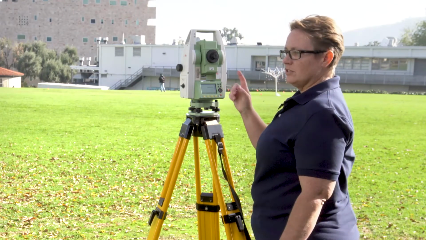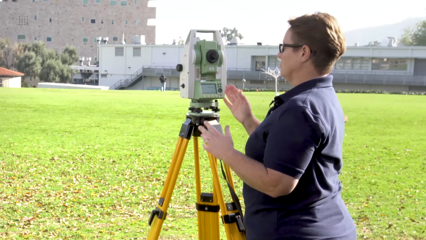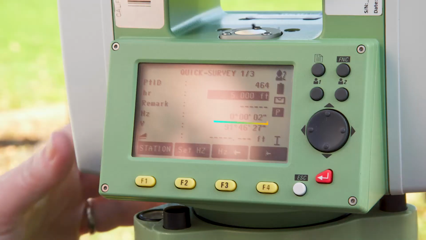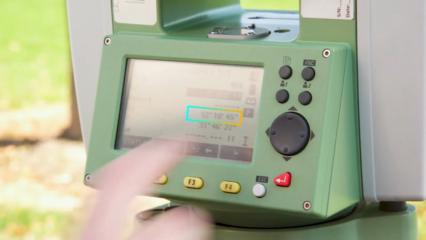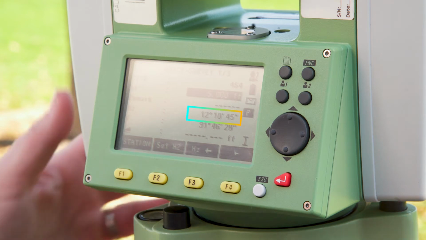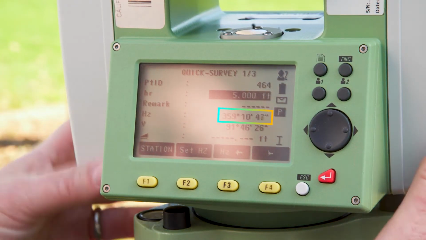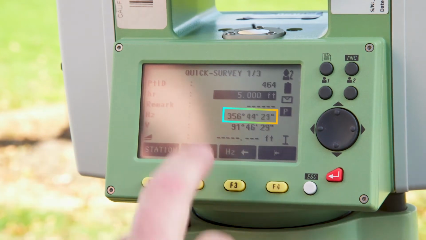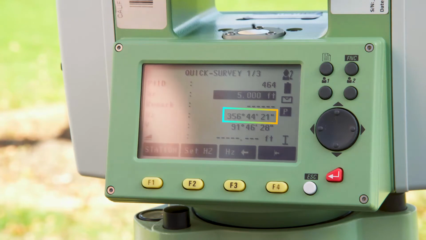Now let's check to make sure that the angle is reading in the correct direction. We want to make sure we're reading angles to the right or clockwise. As I turn the instrument to the right, you should see the horizontal angle getting bigger, which it is. As I turn to the left, the horizontal angle will get smaller. If I turn past my backsight 0 point, you will see the angle start to count down from 360 degrees.